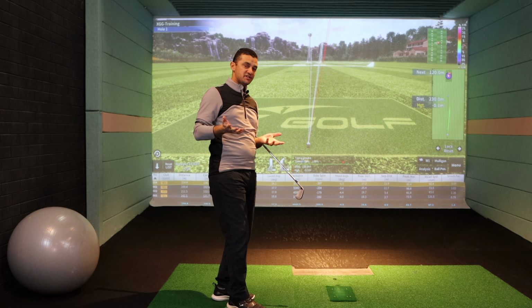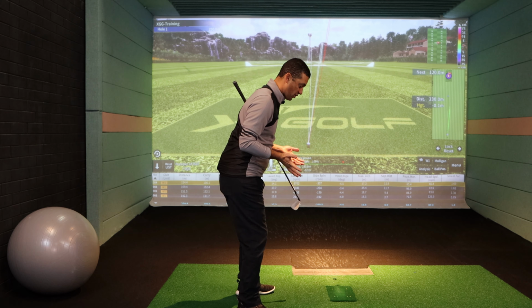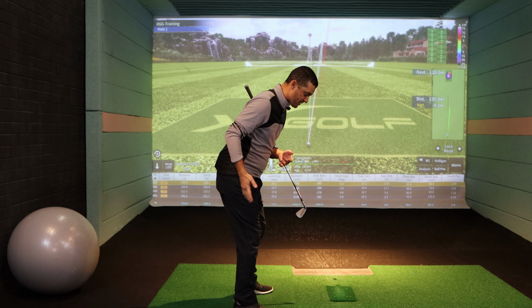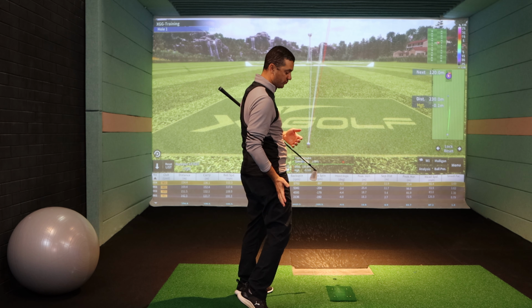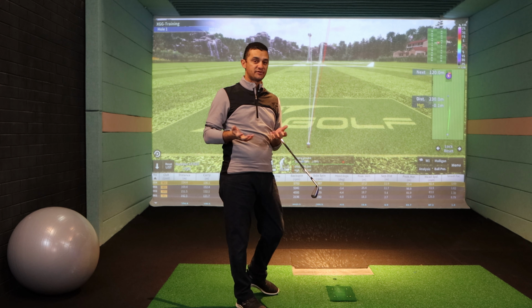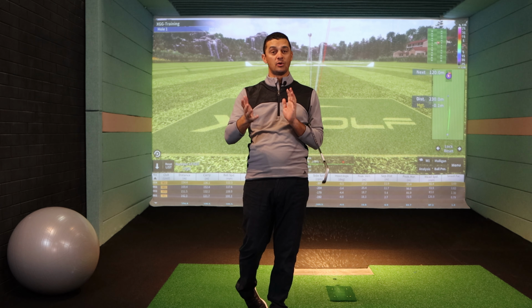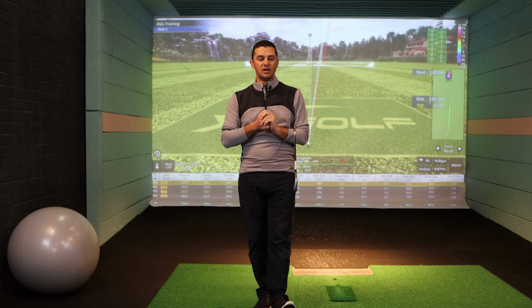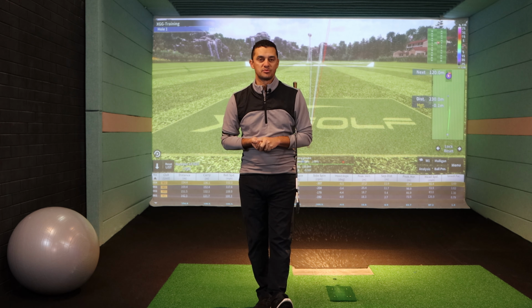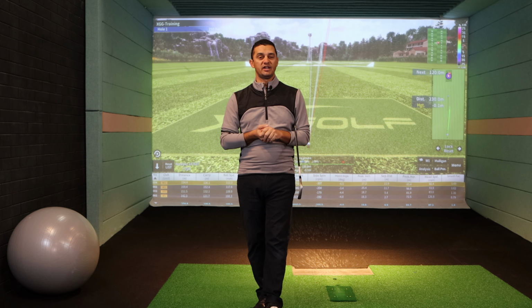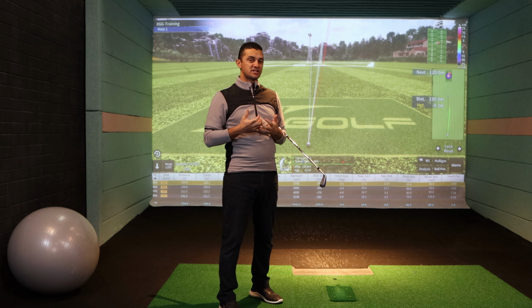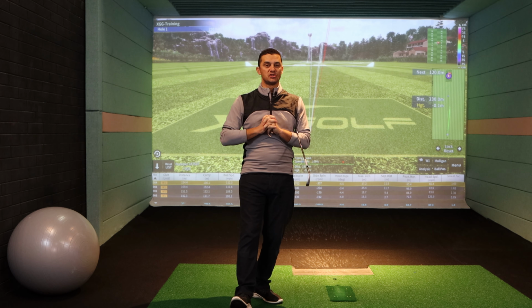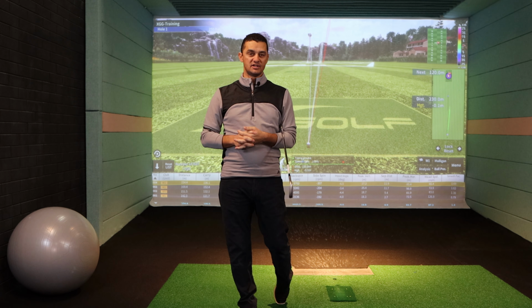So what is early extension? Like I just described a second ago, it means as you're moving down into impact that you extend from the right side really early, causes the shaft to get nice and steep, and you get some really weird inconsistent strikes. It's probably what I would call more of a better player's problem, but I do see a lot of players suffer from this issue. So what do you actually need to understand? What do you need to do to help you with this issue?